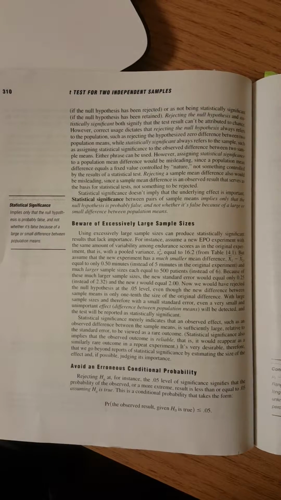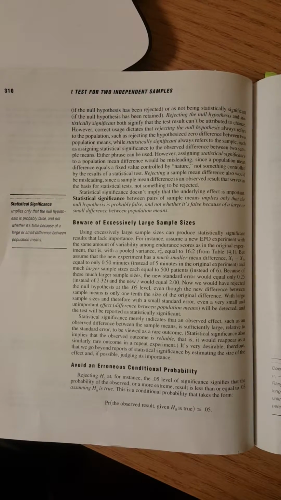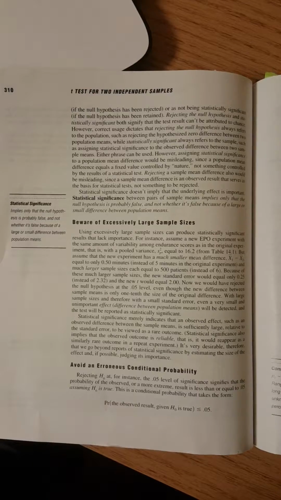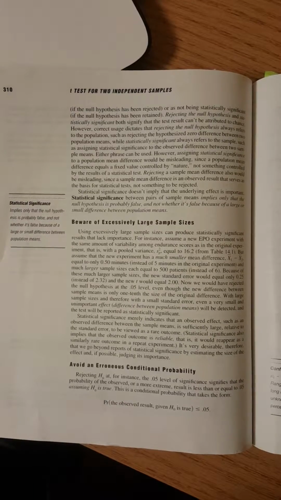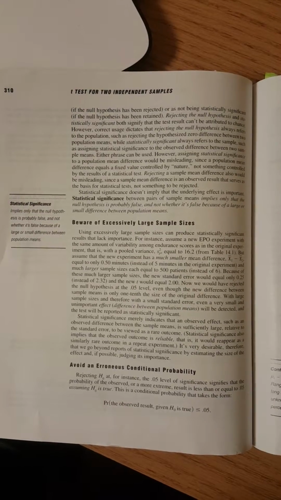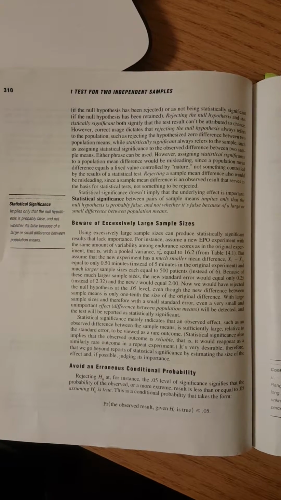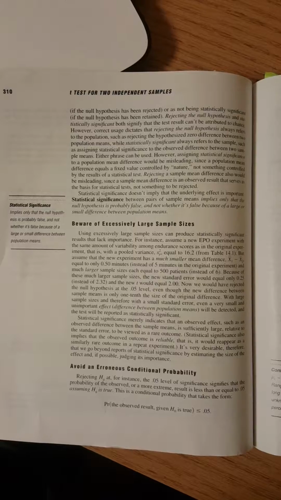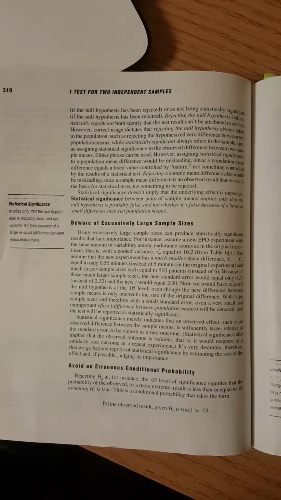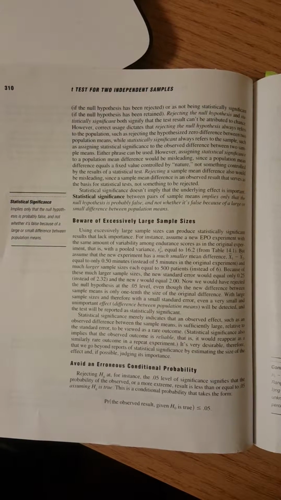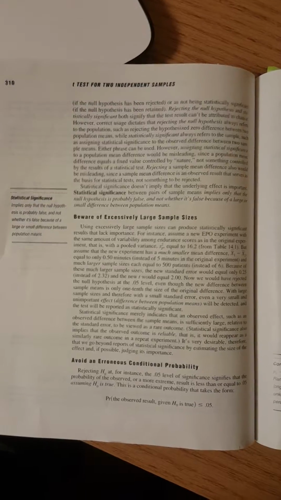Statistical significance merely indicates that the observed effect, such as an observed difference between the sample means, is sufficiently large relative to the standard error to be viewed as a rare outcome. It's very desirable, therefore, that we go beyond reports of statistical significance by estimating the size of the effect and, if possible, judging the importance.